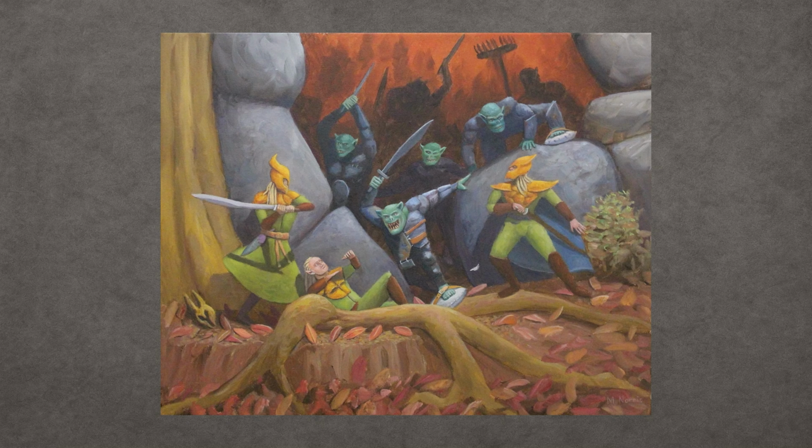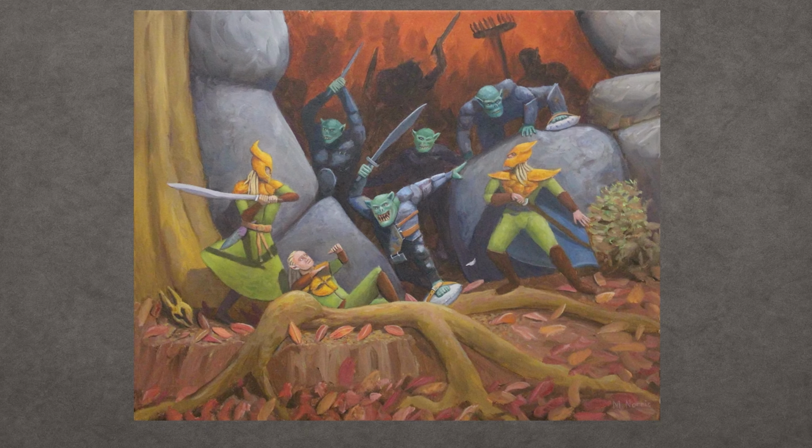Firstly, some context. I did this painting in lockstep with the previous painting, the Tolkien one. I did both of their underpaintings together, and then about a week later I did their first coats, and several days later their final coats.